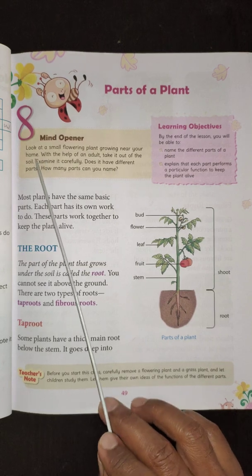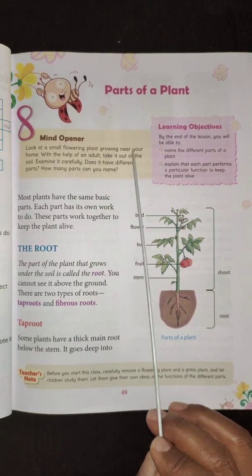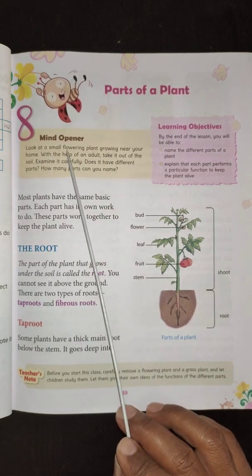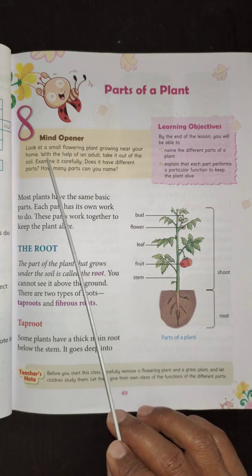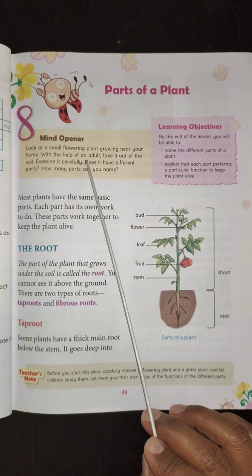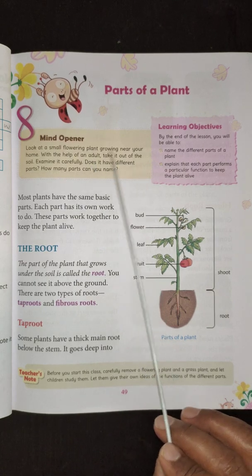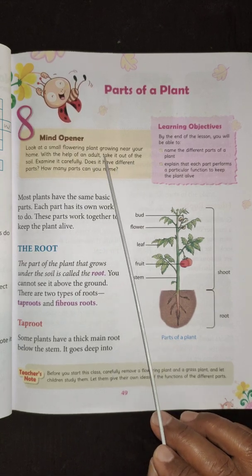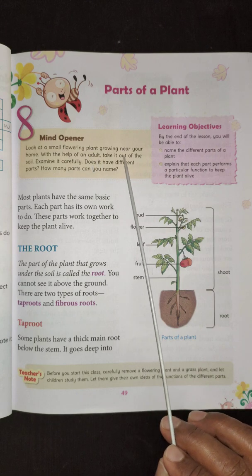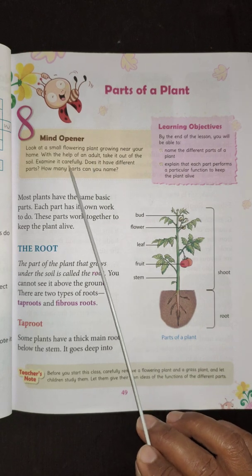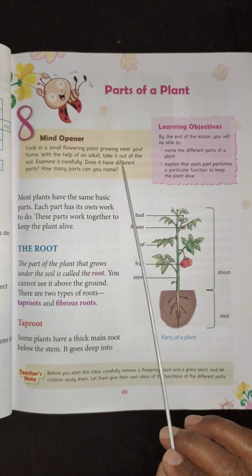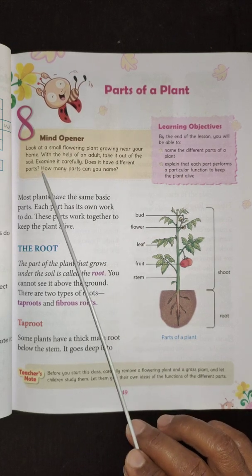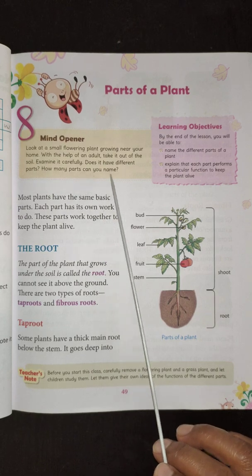Let us answer this. Look at a small flowering plant growing near your home. Just see whether you can get any small flowering plant growing near your home. With the help of an adult, that is, with the help of your parent, take it out of the soil. You should request the parent to pull it out of the soil. Examine it carefully. Does it have different parts? Yes, it has many parts.